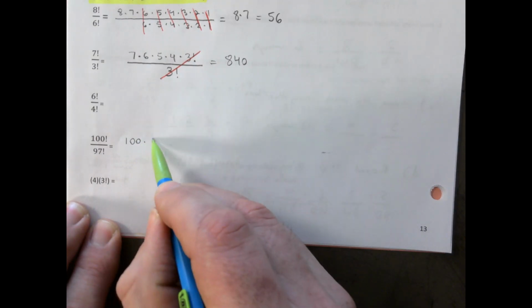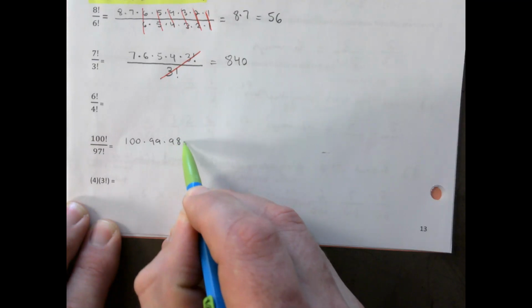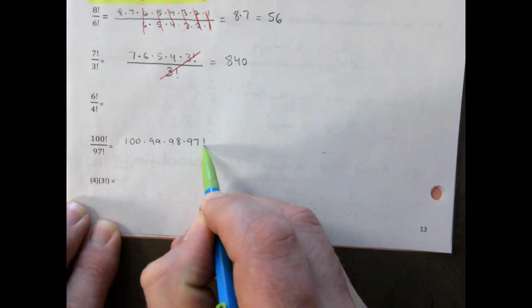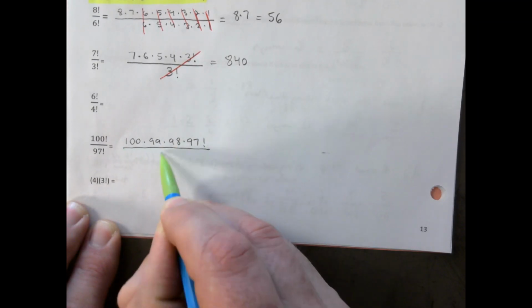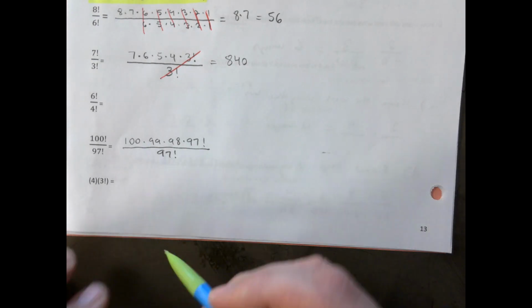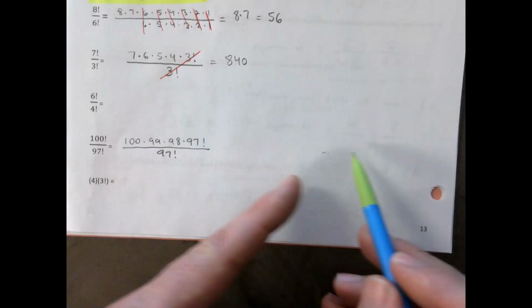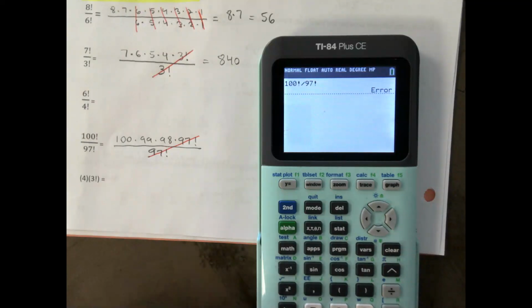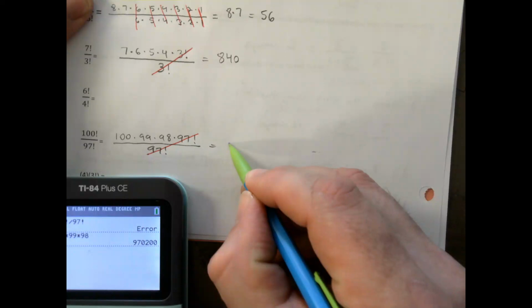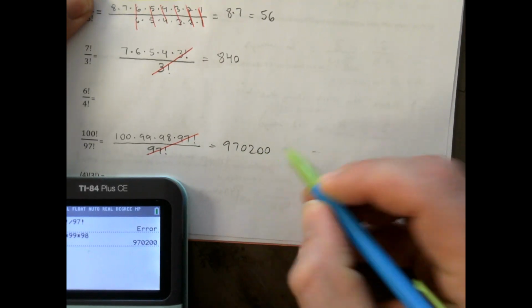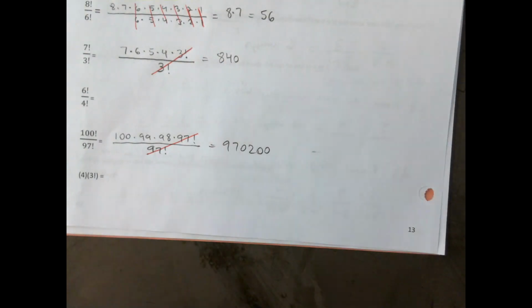Guys, follow along. 100, 99, 98, 97, stop. Why do I stop? Because conveniently, I have a 97 factorial in the denominator as well. Okay? And you're not going to get bonus marks for writing this all out to 1. So I would not go ahead and do that. So cancel, cancel. Now you can easily evaluate. That is 970,200. So even our awesome calculators cannot handle too big of a number.